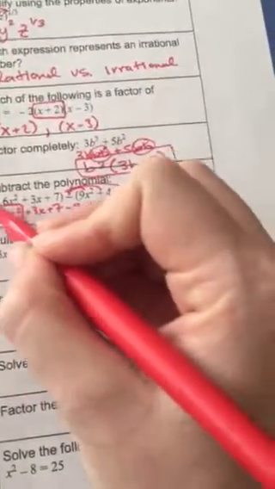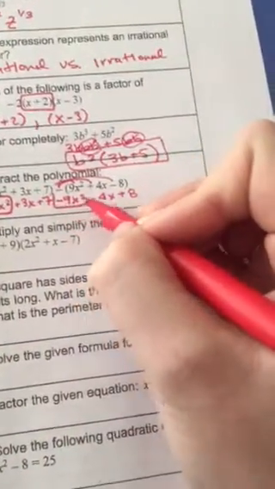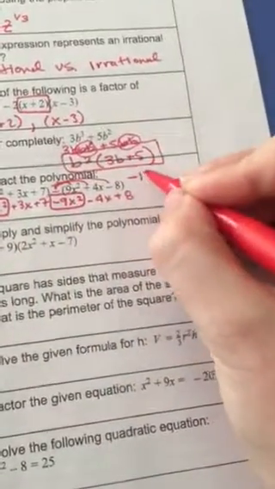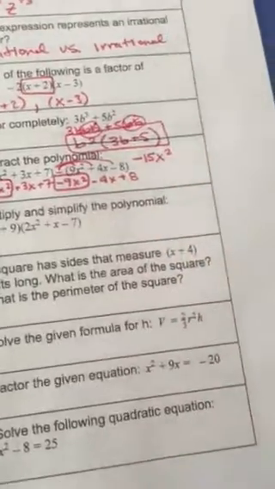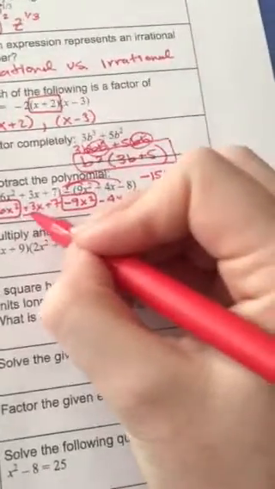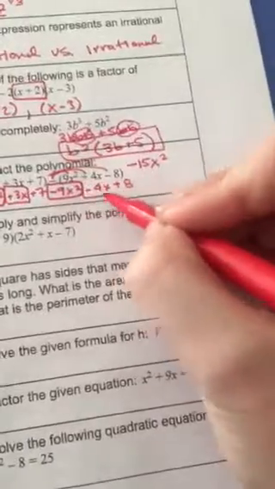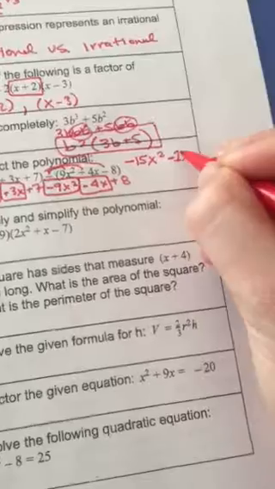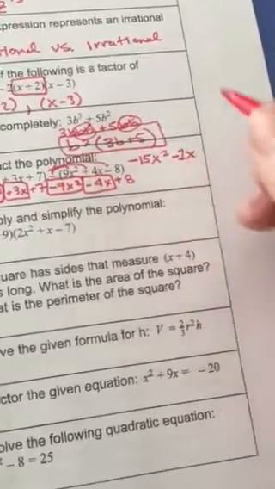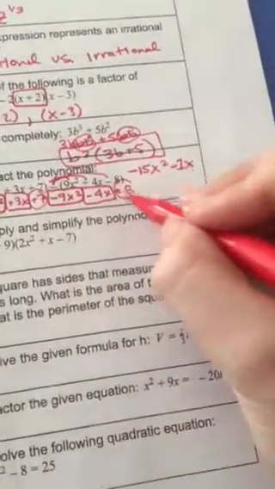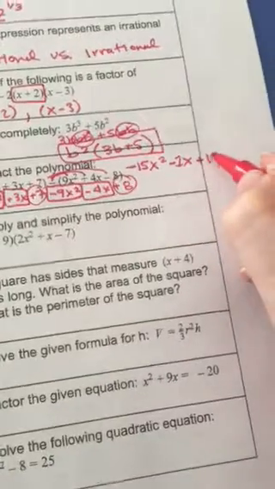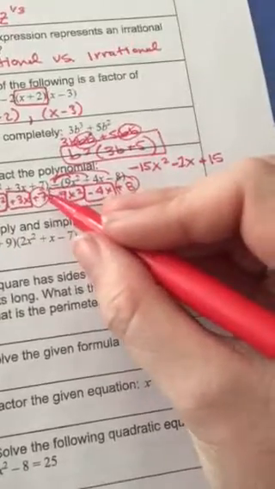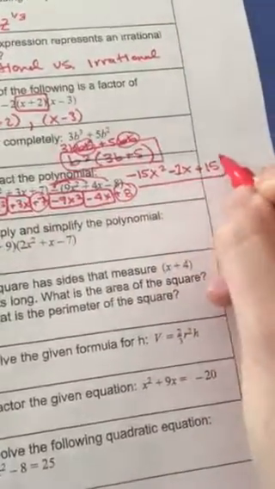I combine the squareds together. -6 and -9 make -15x squared. Then I combine my x's. A +3 and a -4 make a -1x. I do not have to have that there. I can just put -x if I like. 7 and 8 make 15. There's our solution.